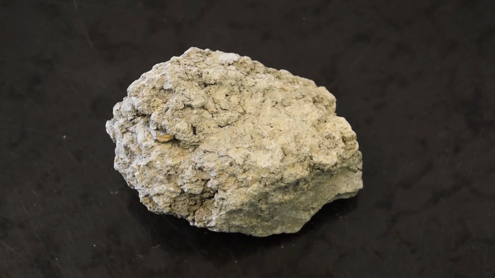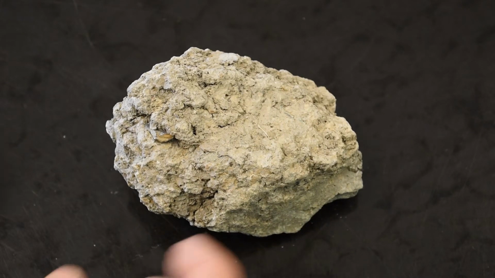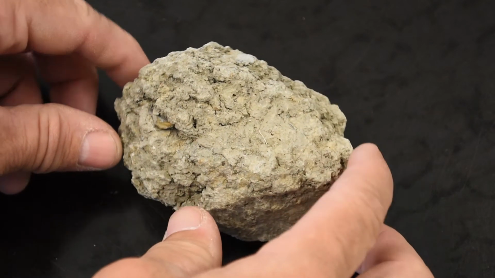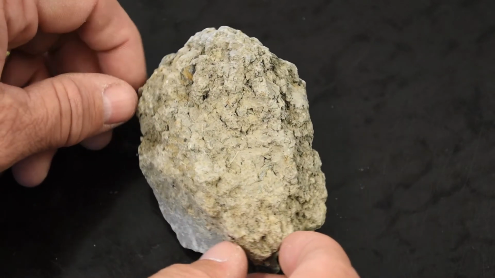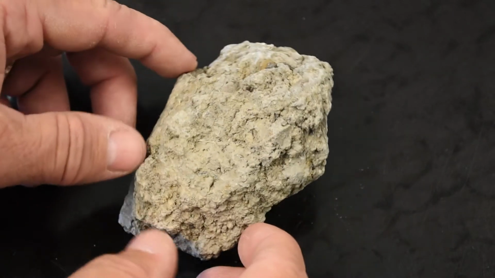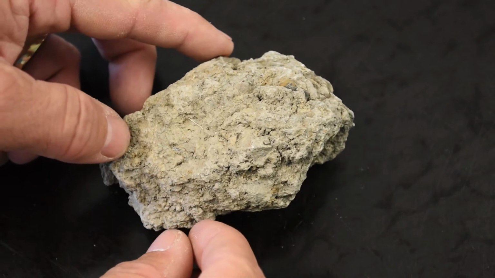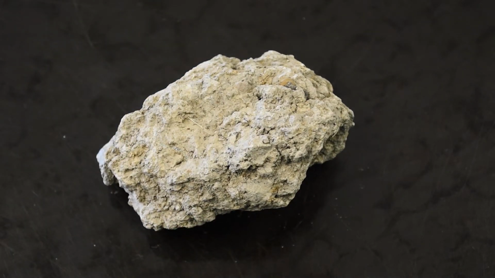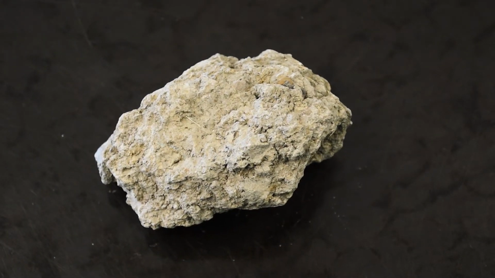It is quite dark. But if we compare it to this aggregate, which is much lighter in color, it has much less organic matter. And if we look closely, we can see that this low organic matter aggregate does not have many large pores in it, and it has a lot of very, very small pores.